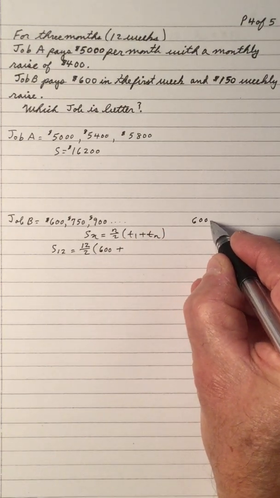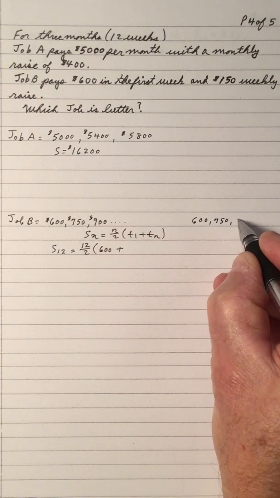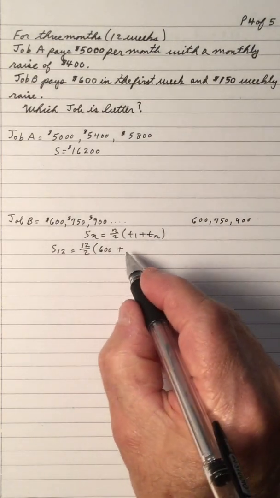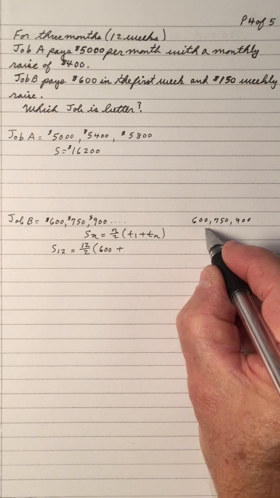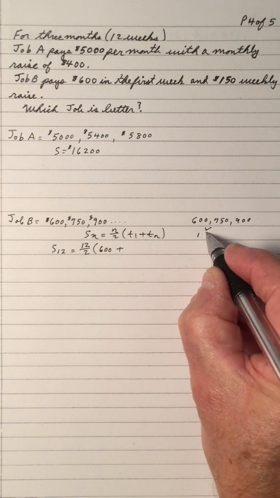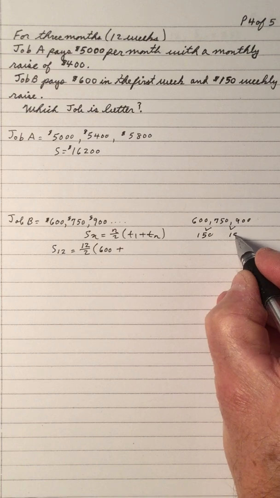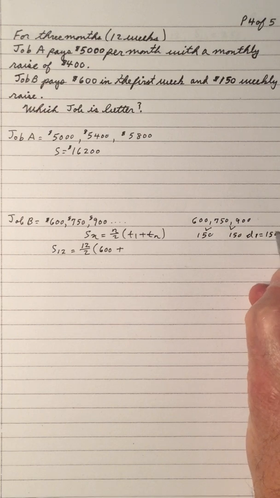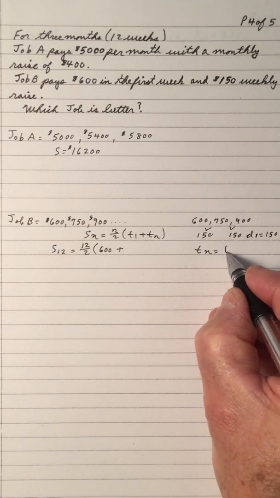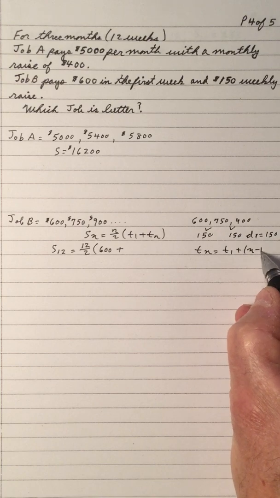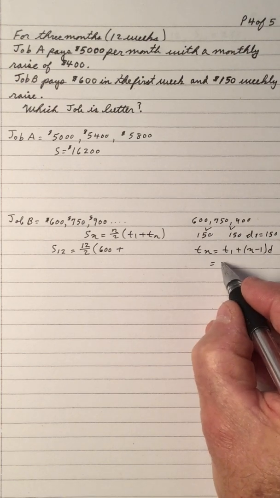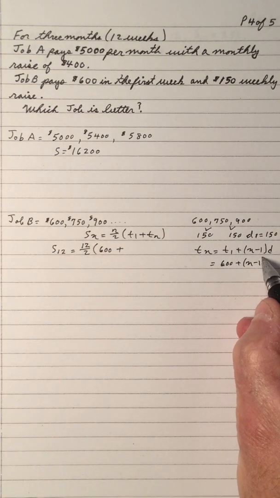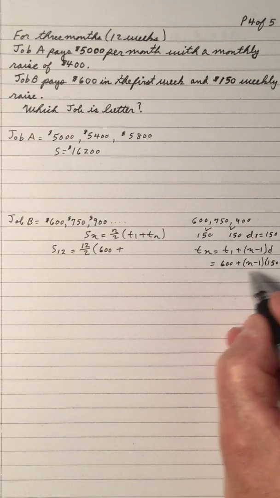Some people might say it might be easier if we just kept going with this pattern and add them all up. Well, we need Tn, so we need the equation. So the differential is 150 because you're getting $150 a week. So that means D1, first level difference, is 150. So Tn is T1 plus n minus 1 D. The first term, first pay is 600. N minus 1 times 150.